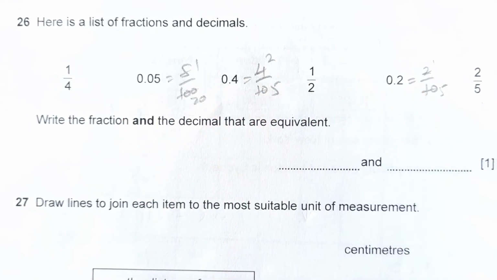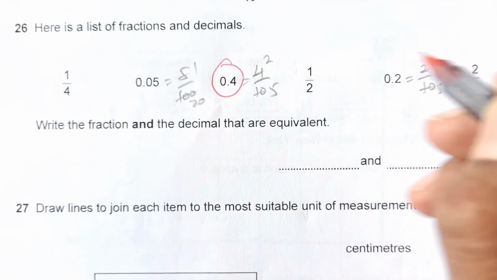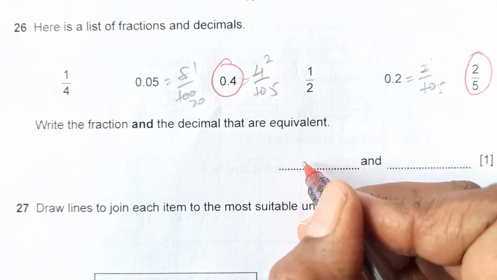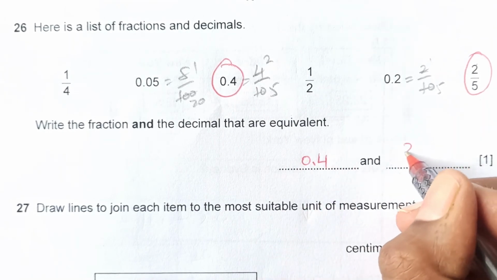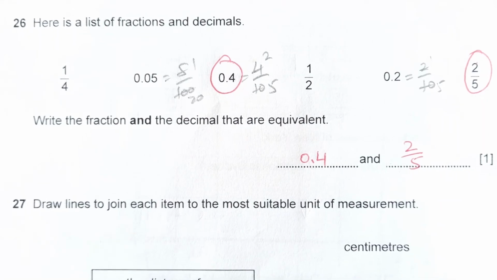So that means 0.4 and 2 over 5 is the same. So we can write down here, 0.4 and 2 over 5. They are equivalent to each other.